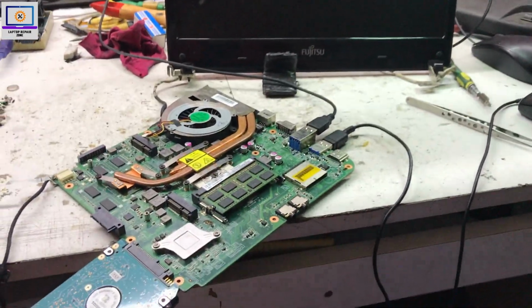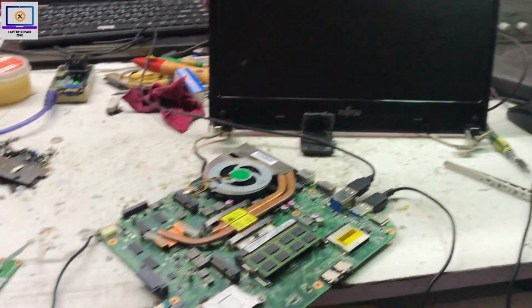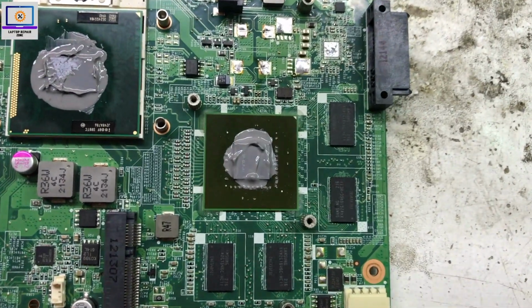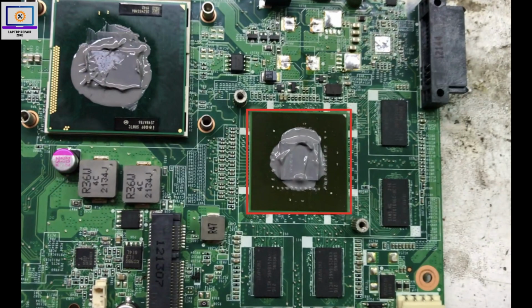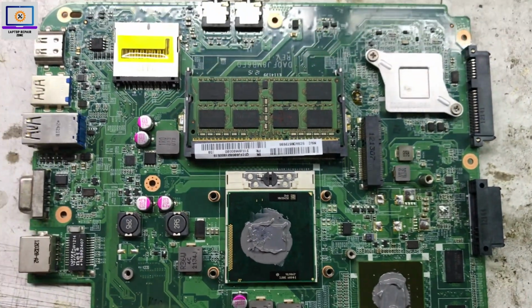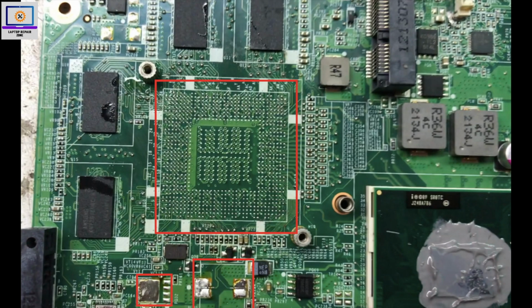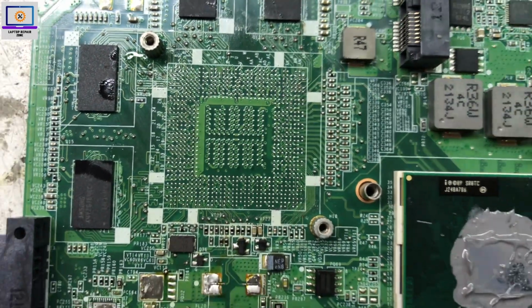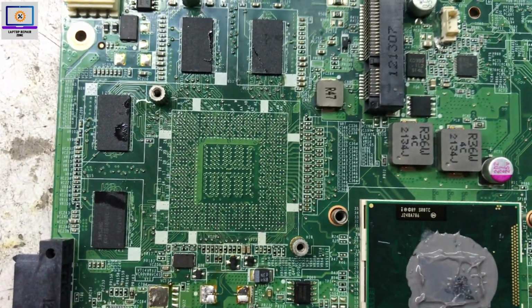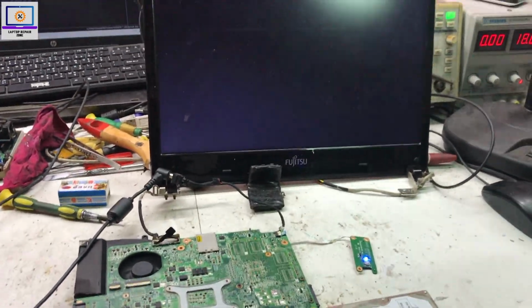Alright, as you can see, this laptop shut down by itself. So after checking the motherboard, we have found a problem with this graphic chip. It's too much overheat, so I decided to convert this motherboard from discrete to UMA. So we have taken out this coil and MOSFET, which is the voltage supply for this graphic chip. Then we have taken out this graphic chip. Alright, we have converted this motherboard from discrete to UMA. Now it's time to check if the problem is solved or not.